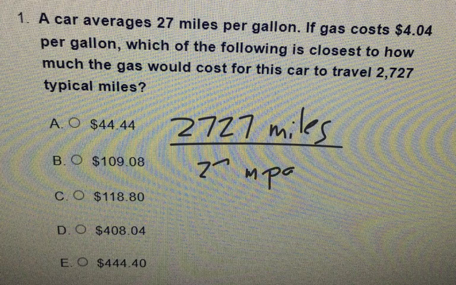Well, we can divide those. The number of miles we need to travel divided by the average miles per gallon. If I divide those, I get 101 gallons. So I need 101 gallons of gas.